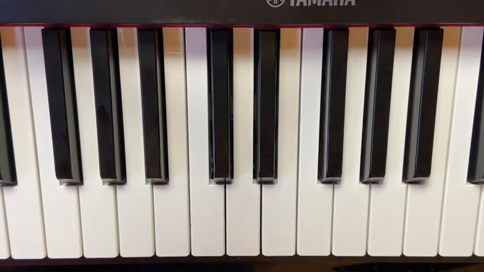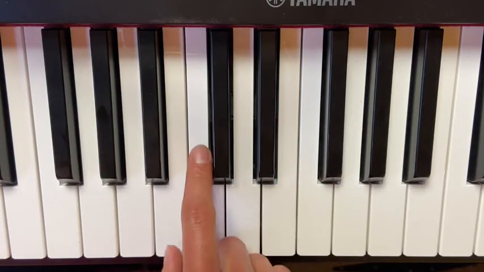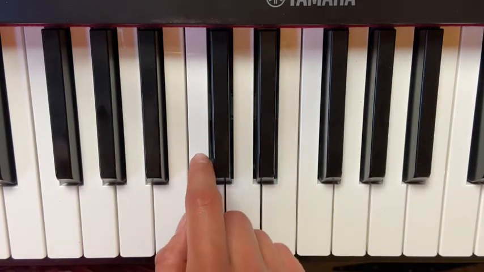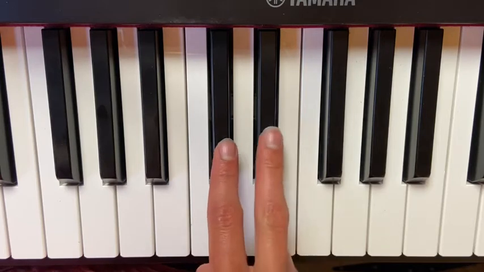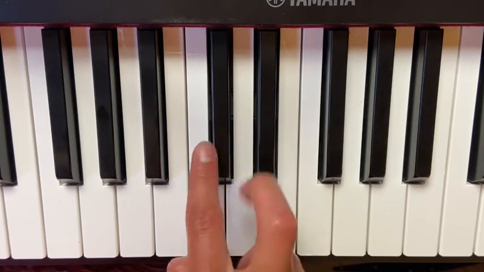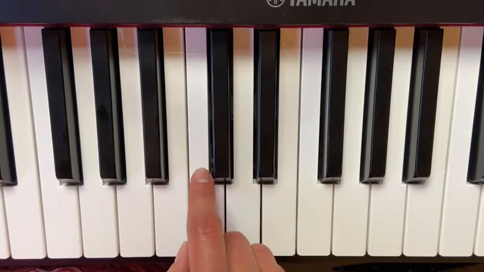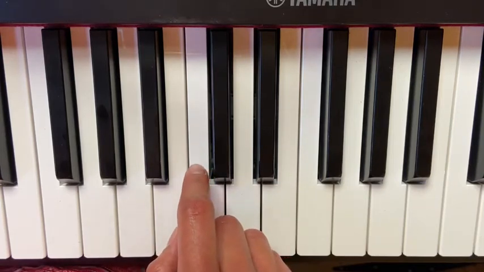The most commonly used note is middle C. So this is C, and you can always find C. It is to the left of any group of 2 black keys. It's right here, and middle C is just the one that's at the center of your keyboard.